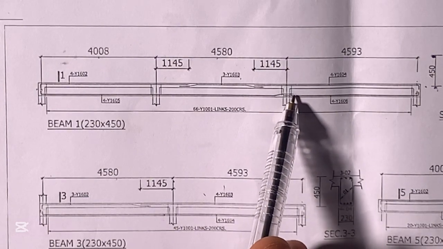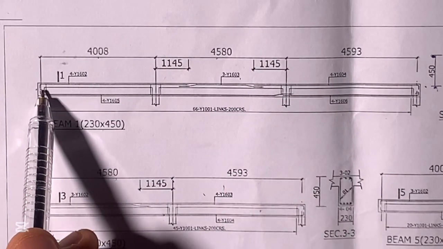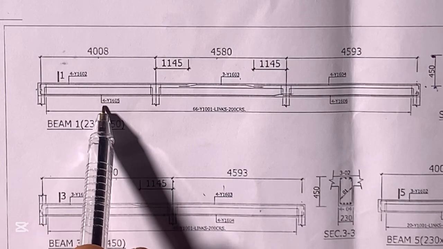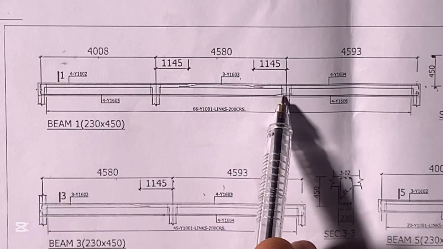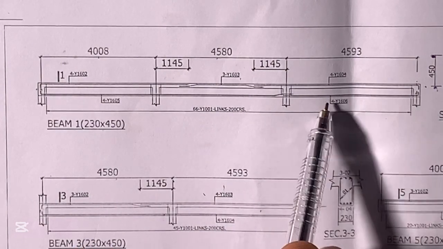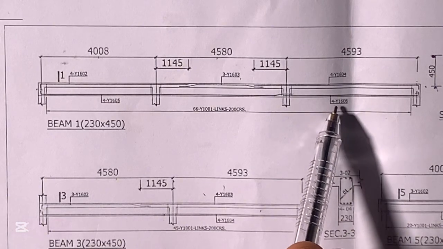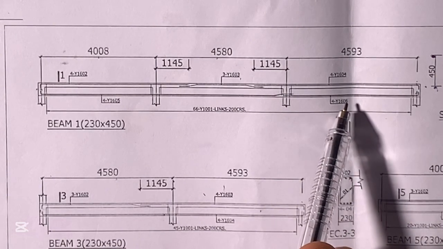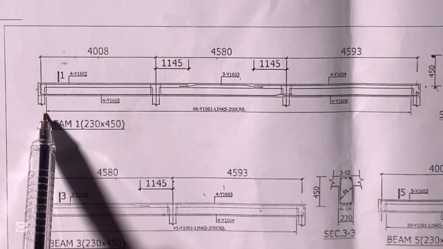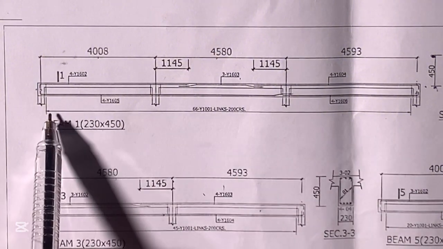You can see this long bar from this point here down to this point. How many in number? 4 in number. You can see there's another one lapping it here under. How many in number? 4 in number, and they are all what? Y16.